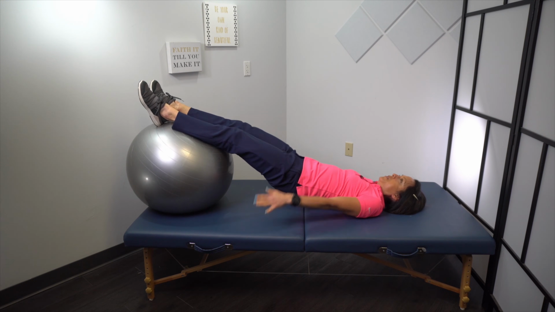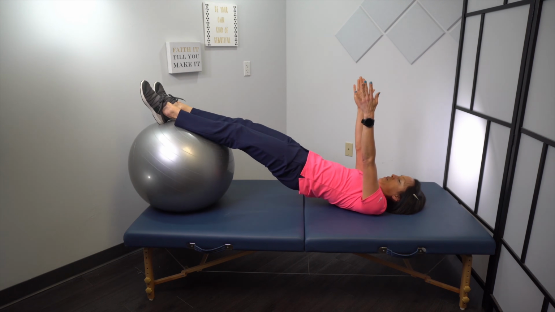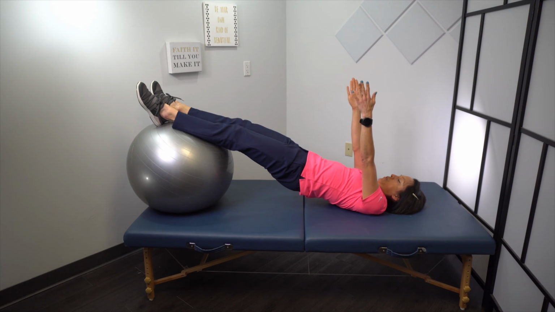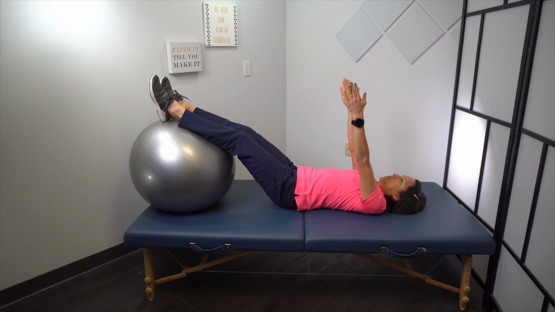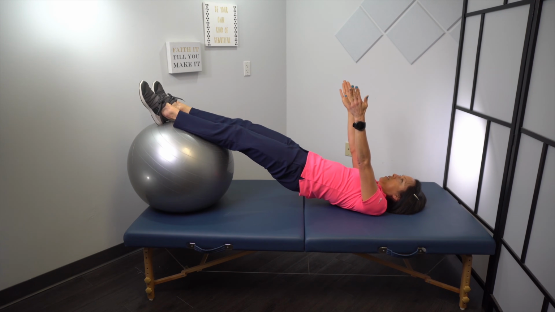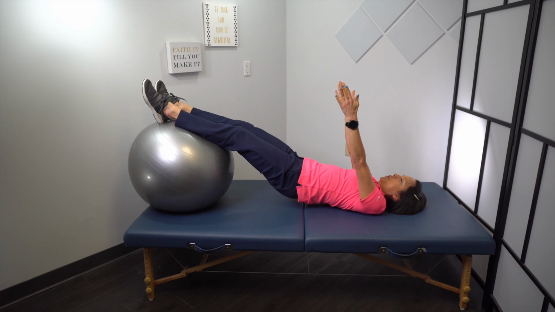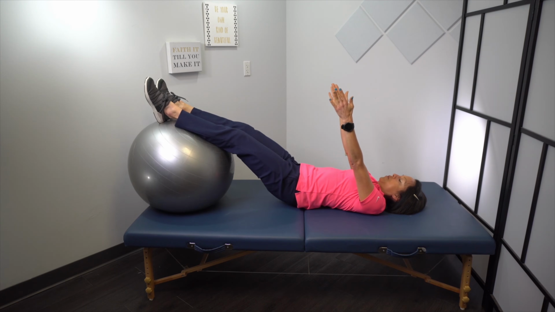Easier position is arms down, harder position is arms up. If it starts to sway a little bit, just tighten up a little bit through your core and do everything you can to not let that ball roll side to side. Hold it about 5 seconds and then come down.